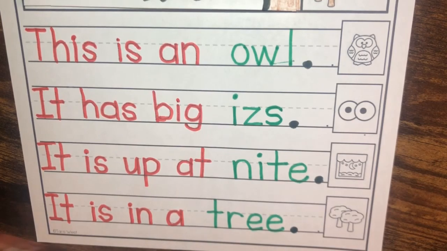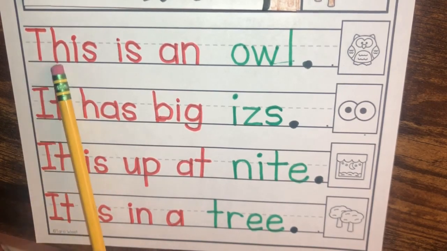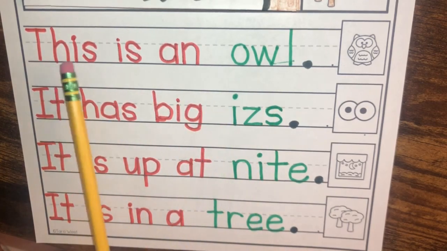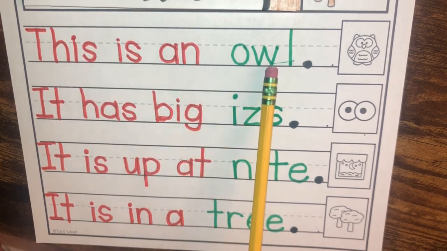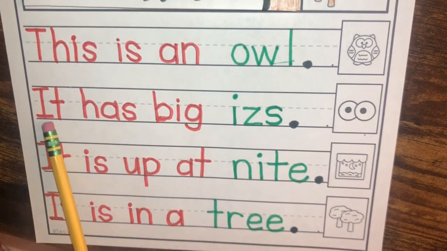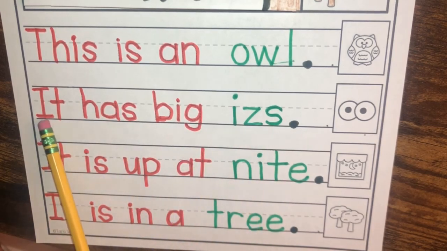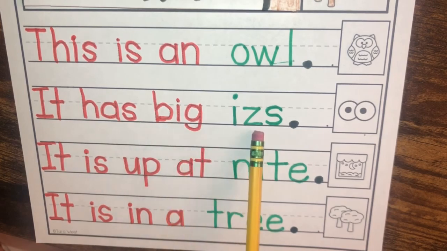Let's read it. It is in a tree. We did it. We wrote all 4 sentences. 1, 2, 3, 4. Let's read our sentences. Here we go. My turn first. This is an owl. Your turn. Very good. My turn. It has big eyes. Your turn. Very nice. My turn. It is up at night. Your turn.